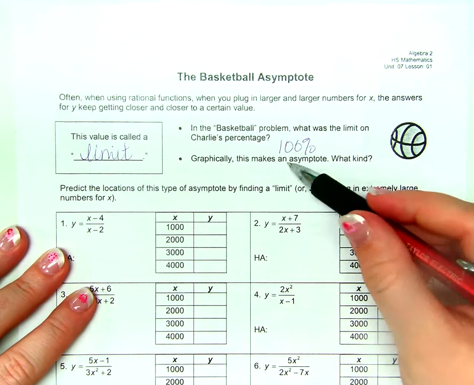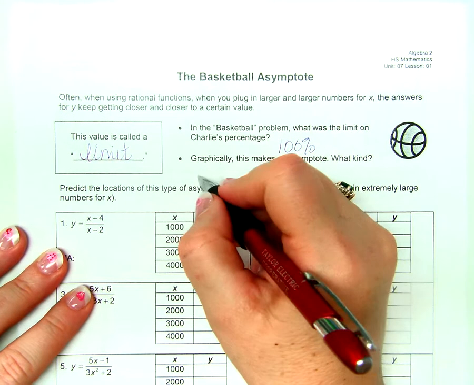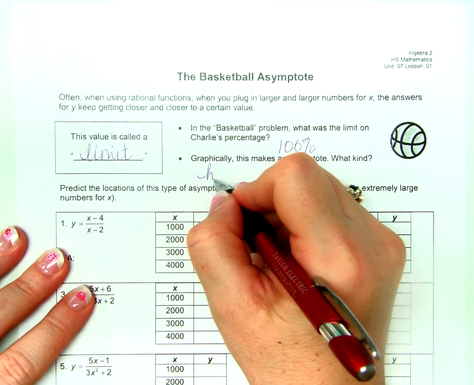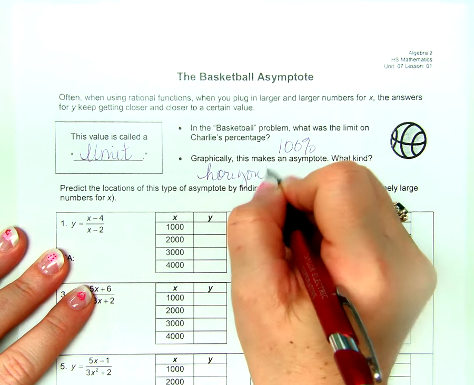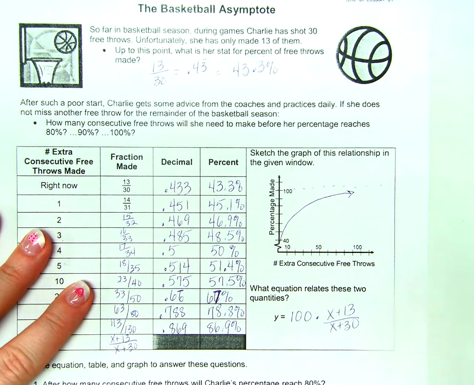Graphically, this makes an asymptote, doesn't it? What kind? Because like if we're looking at it on this graph, isn't it right here? Right? Okay.